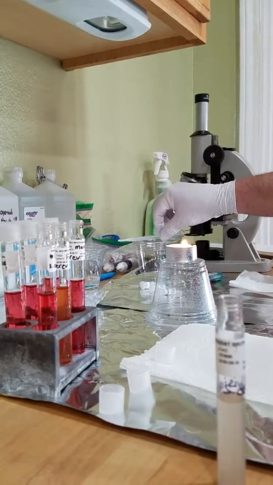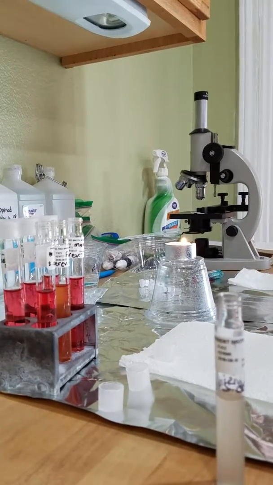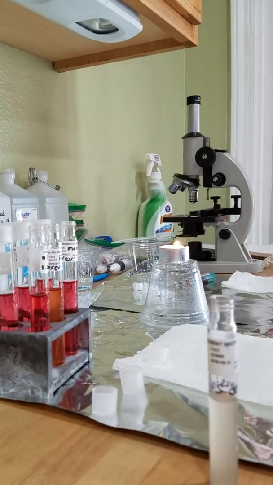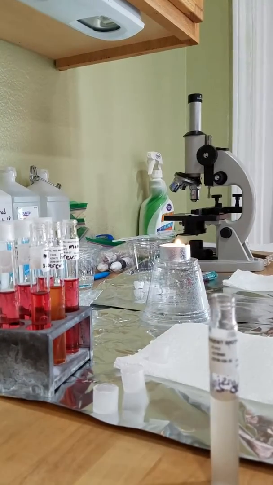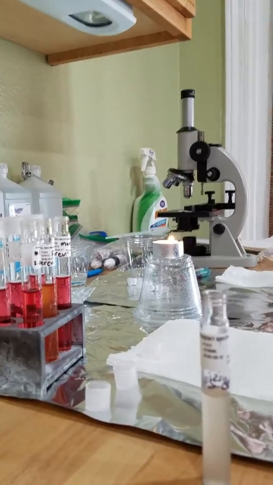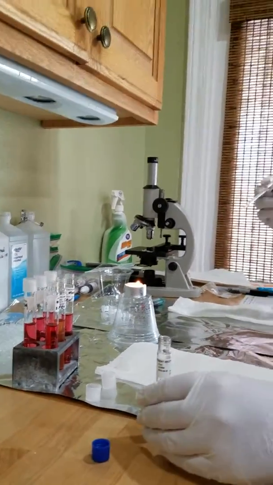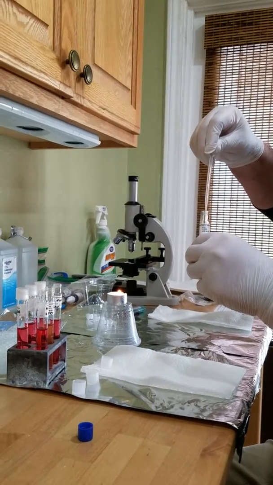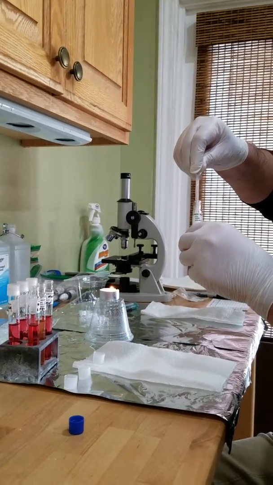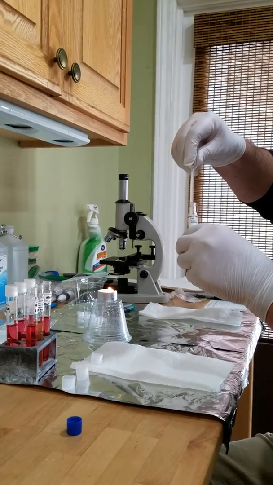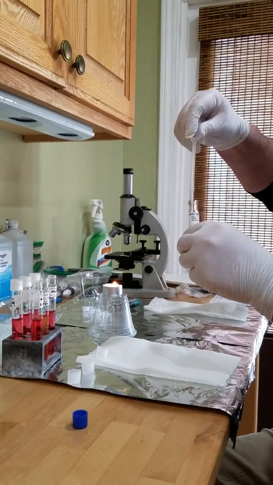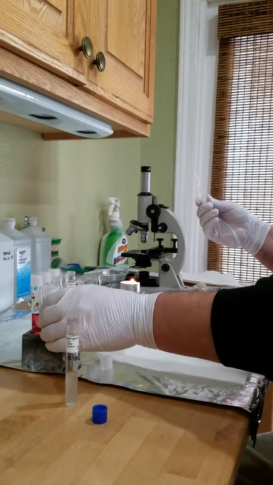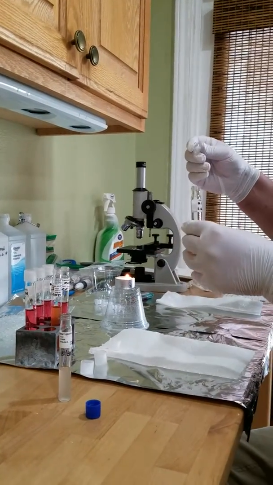Now when I had these soaking in alcohol earlier this morning, these should be dry. They've been out for a while. I don't see any alcohol in it, so we're going to go ahead and start. It's going to be 4 drops of each. So let's start by getting our broth here. We're going to put 4 drops here.